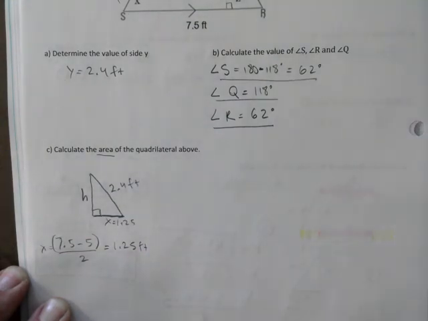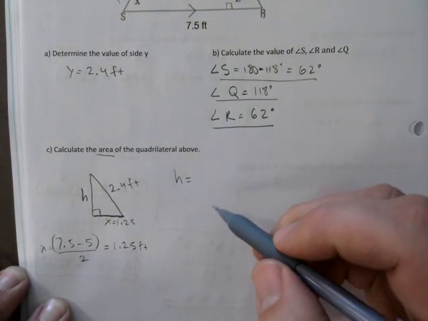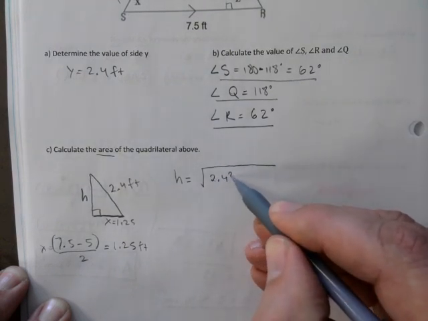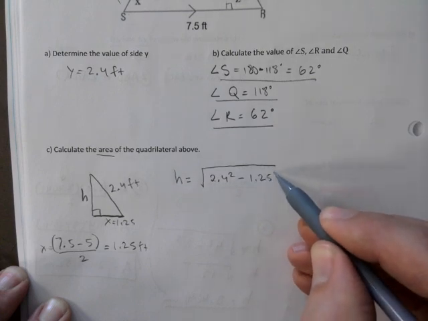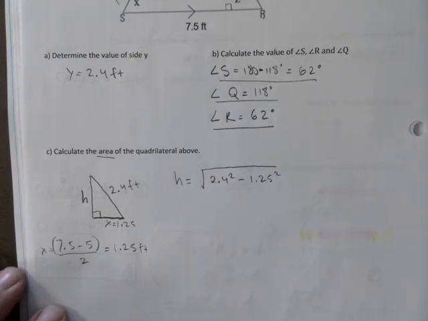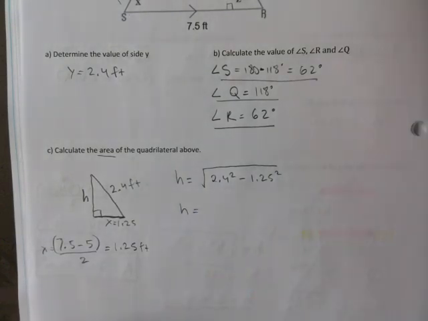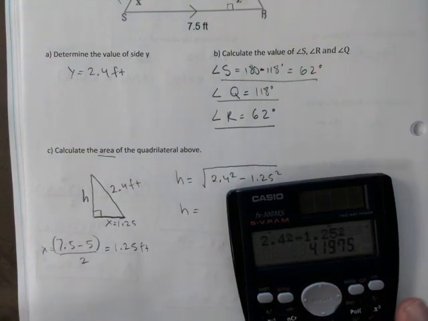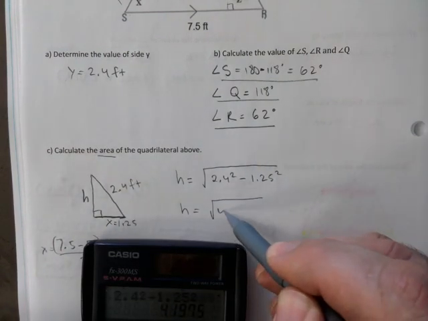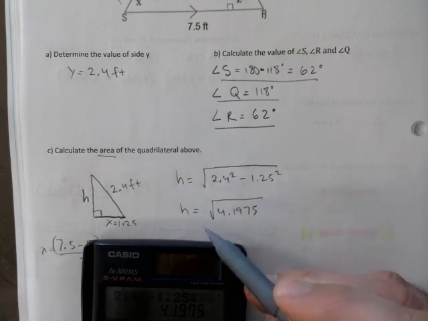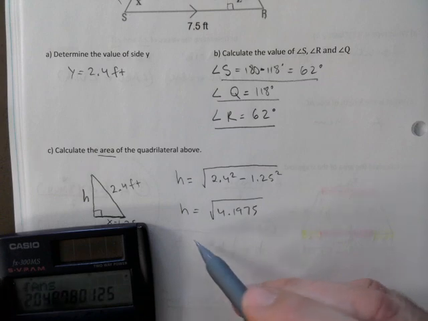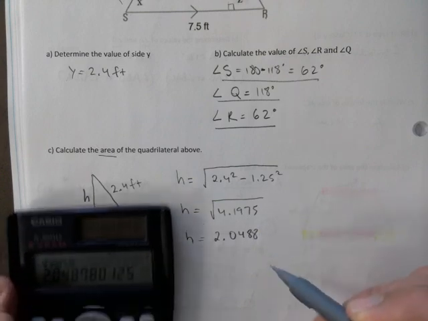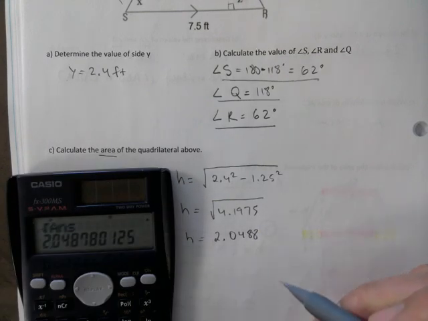Now you figure out the height. It's not that bad if you just know what you're doing, right? Height is the square root of 2.4 squared minus 1.25 squared. I would strongly suggest you show the intermediate step and then root it. So height is 2.0488, if you want to use 4 decimals, feet.